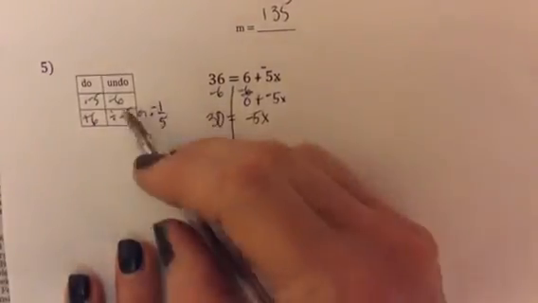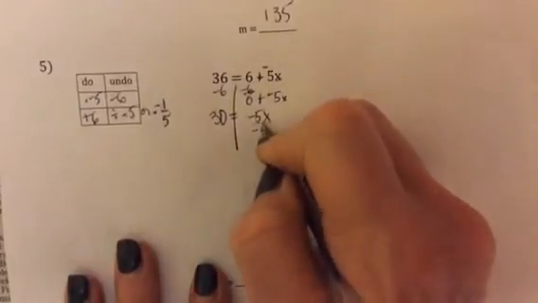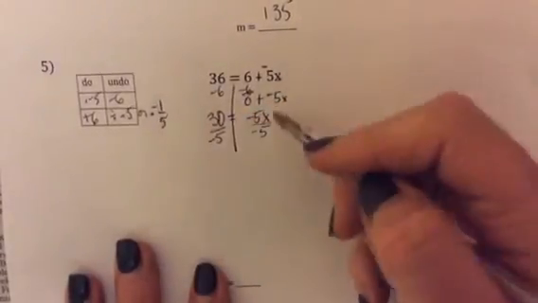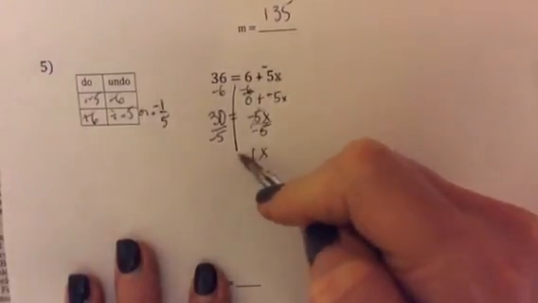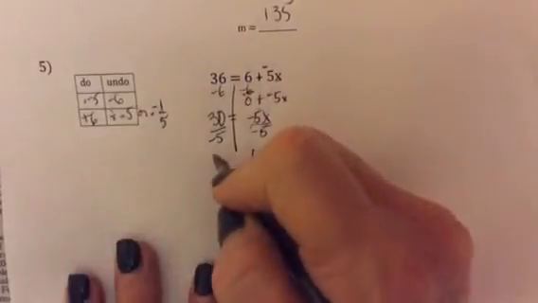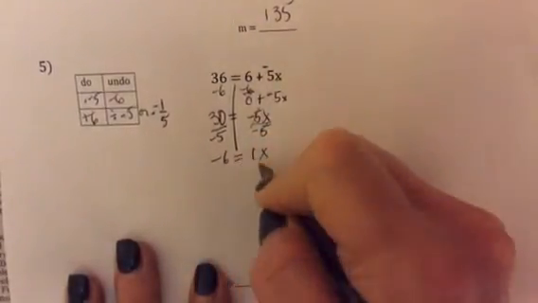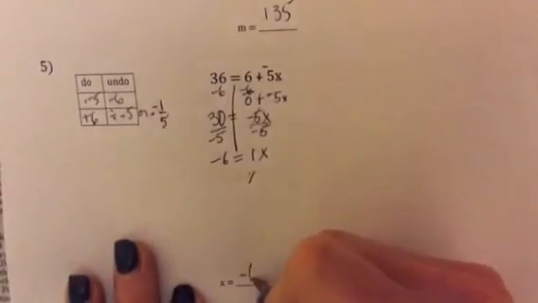Then I'm going to divide both sides by negative 5, so I didn't have to use that multiplying by negative 1/5. But if I did, I'll get the same answer. So negative 5 divided by negative 5 is 1x, or x alone, and 30 divided by negative 5 is negative 6. So x is equal to negative 6.